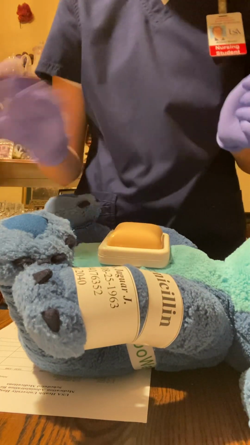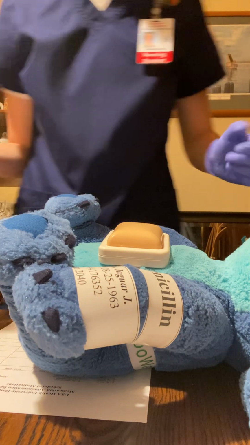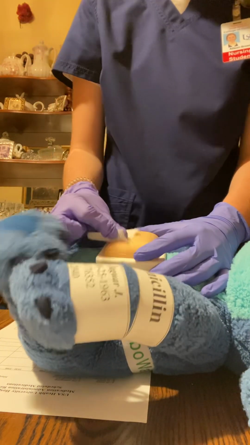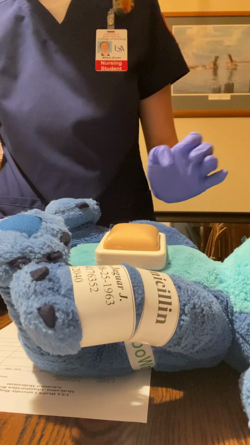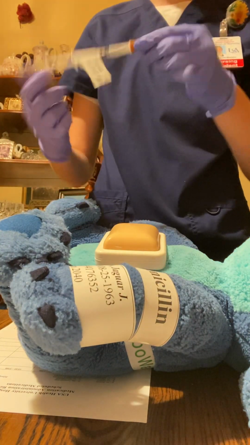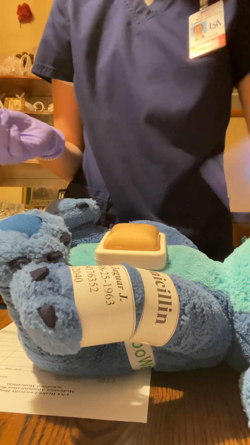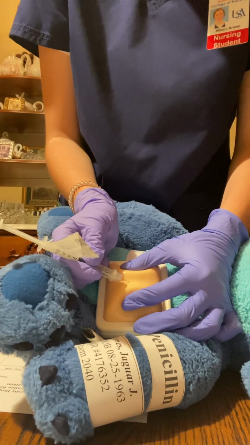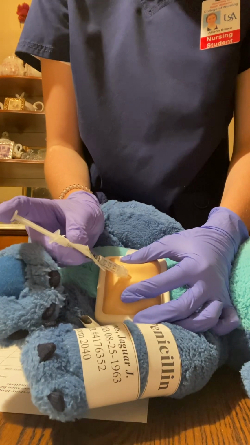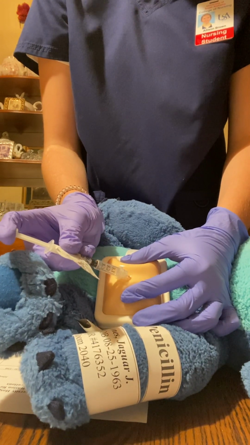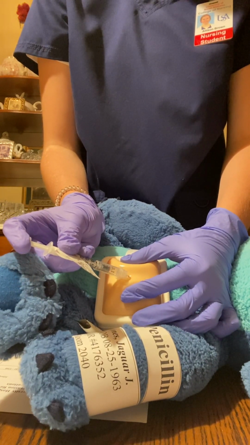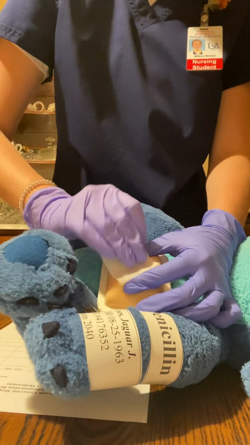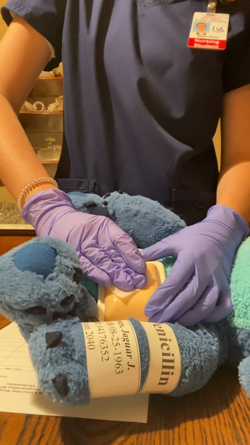So now what we're going to do is clean our injection site from the inside out. And then, like I said, we're doing a 45-degree angle. So I'm going to pinch and inject. And then I'm going to hold over that with my alcohol pad.